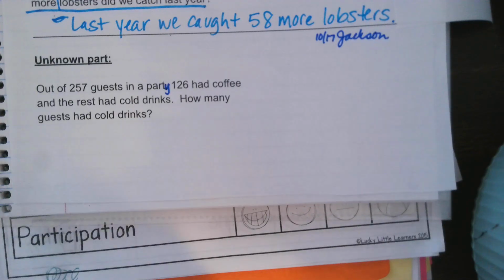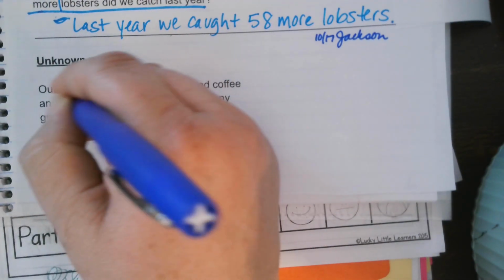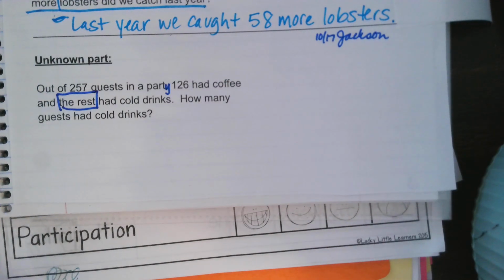And the rest had. The rest. Yeah, the rest. I had already added that up on our list for when we put our anchor chart together. The rest. That's when they're saying whatever's left, right? So there's this many people and whoever else is left. The rest of them all had cold drinks. Yeah, that makes me think we're going to be separating some numbers. Absolutely.